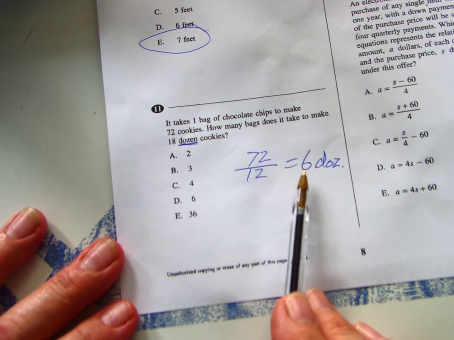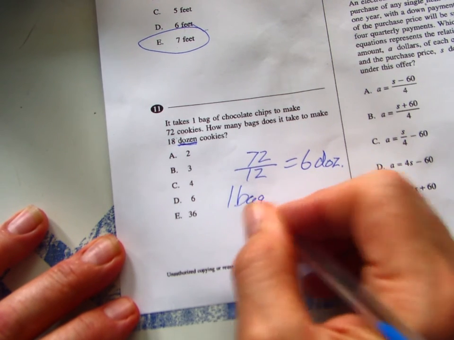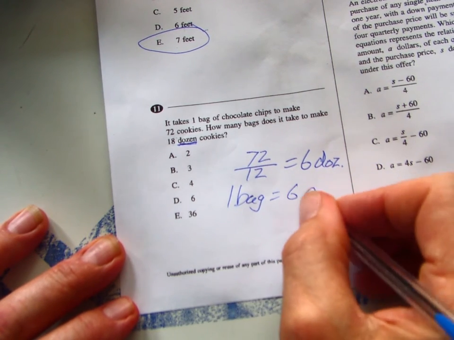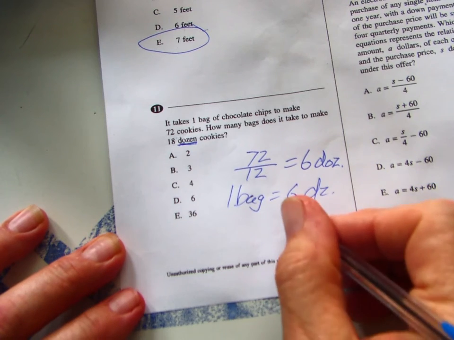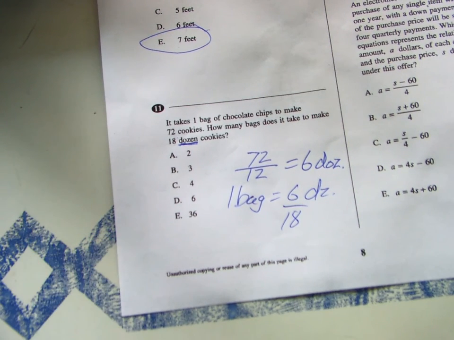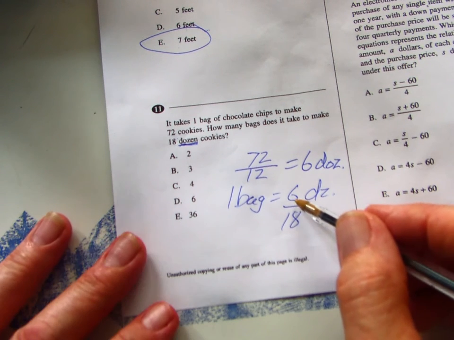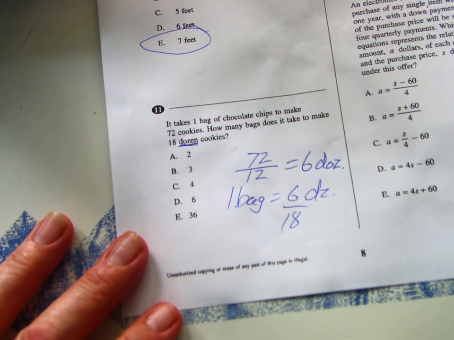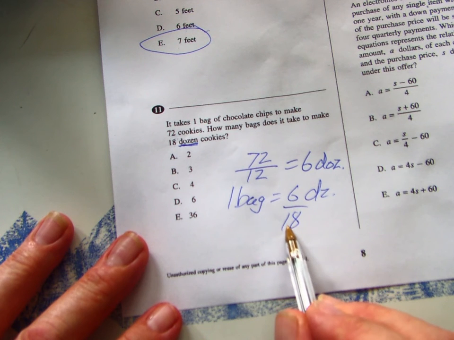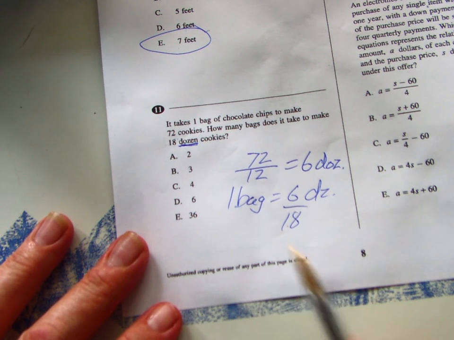One bag makes 6 dozen. You want 18 dozen. If one bag is 6 dozen, how many 6s are in 18? Even though I did the 18 on the bottom, don't worry, you want to do 6 into 18. How many 6s are in 18?